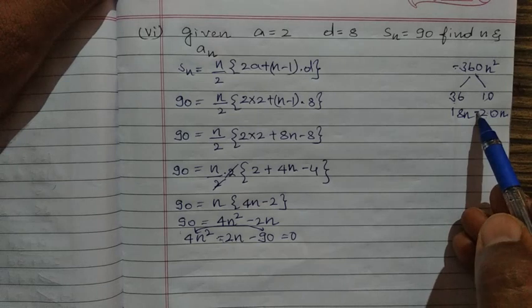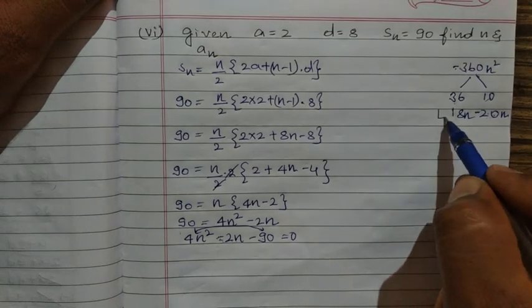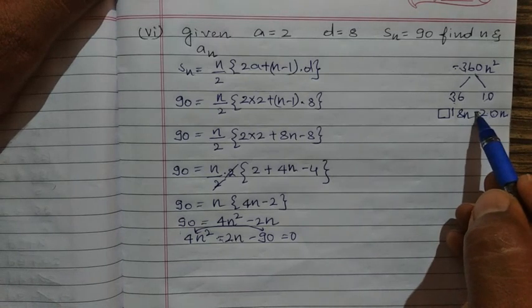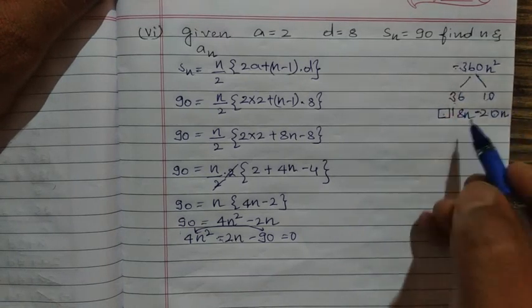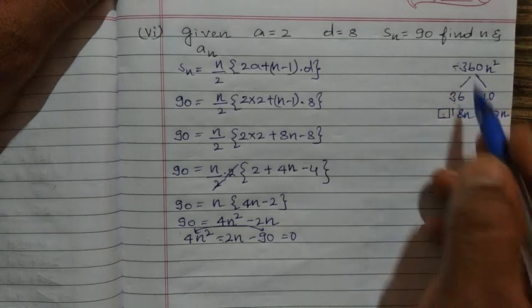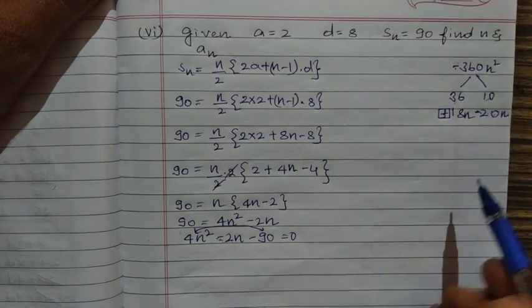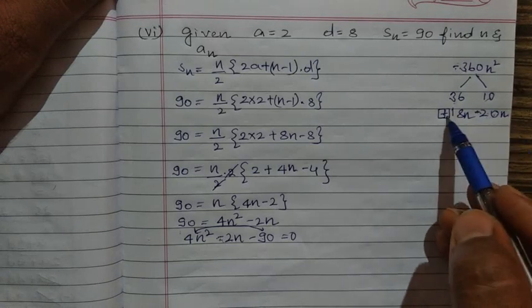So minus into, consider this is a dash. I need to fill a blank here. Minus into dash is minus. See, minus into dash is minus. Minus into plus becomes minus. Now you can see minus 20n plus 18n.